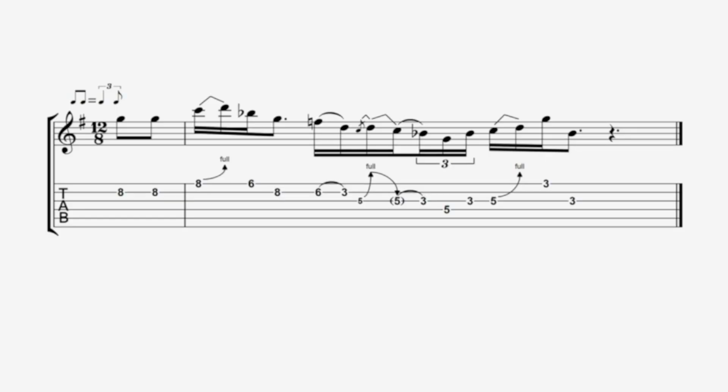So the lick that I played on the way in, I stole it from Stevie Ray Vaughan fair and square, but I want to show you how I would break this down. Now, what may not be immediately obvious, but should be as you get used to looking at these things, is the way things are supposed to be written.